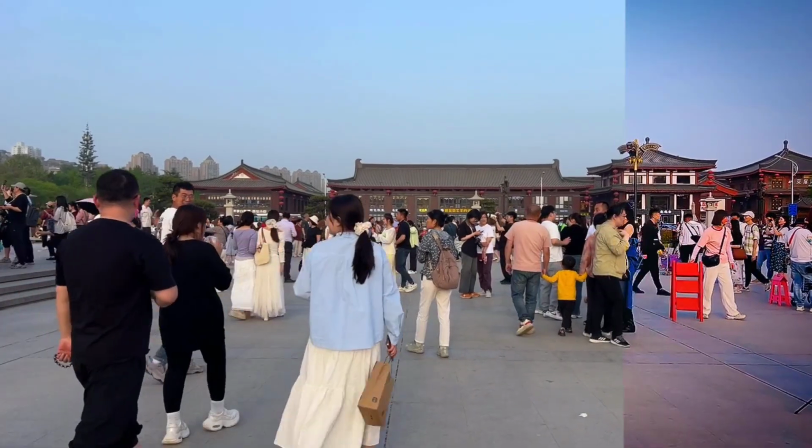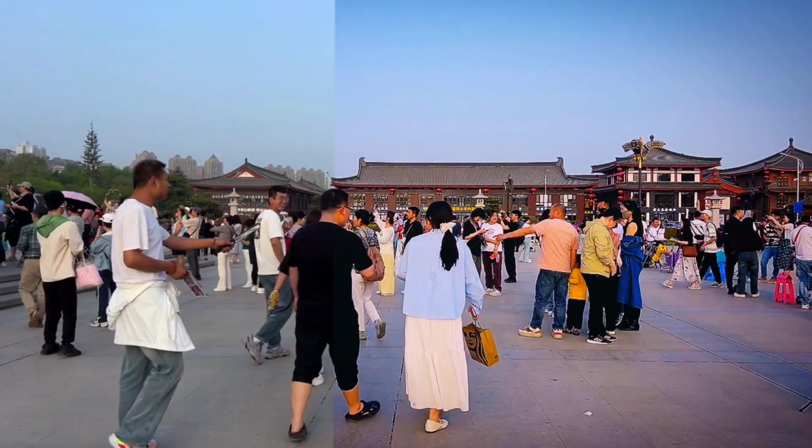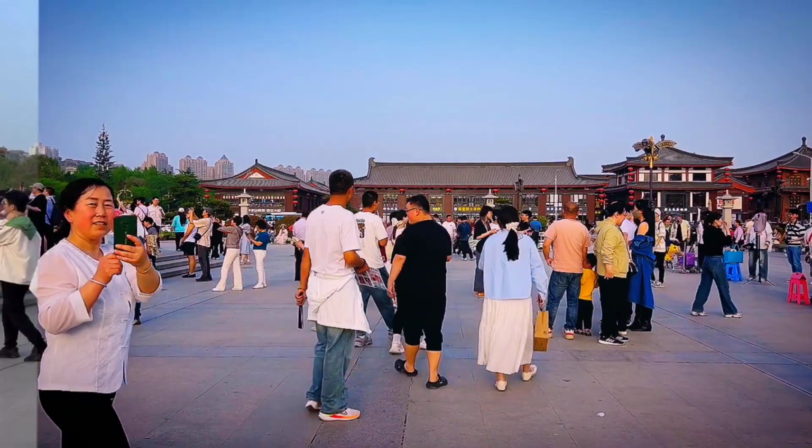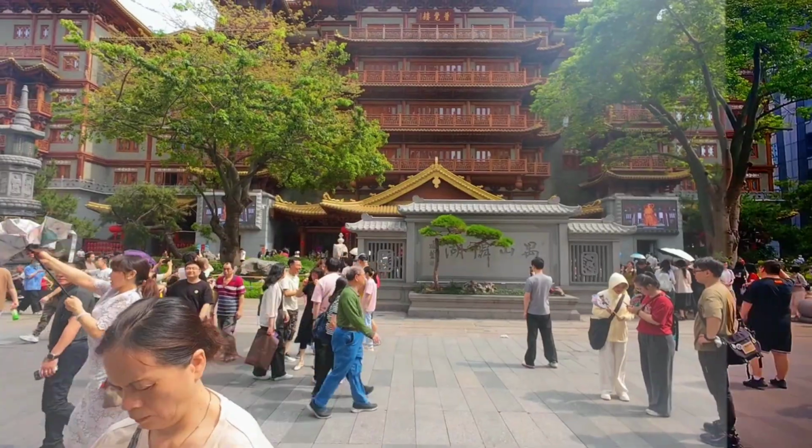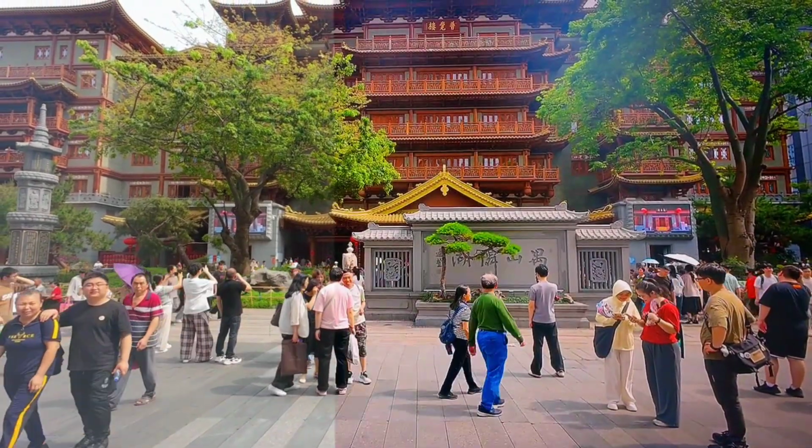Hi guys, so in this video I'm going to show you how to color grade your videos using Inshot video editor. So I'm going to walk you step by step on how to add this film like color grading to your videos.